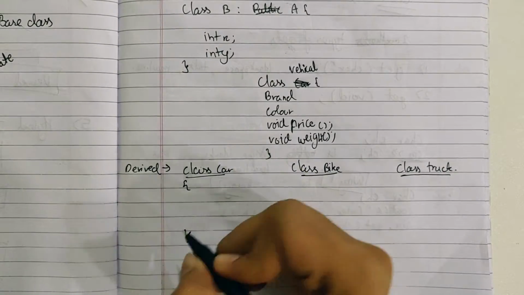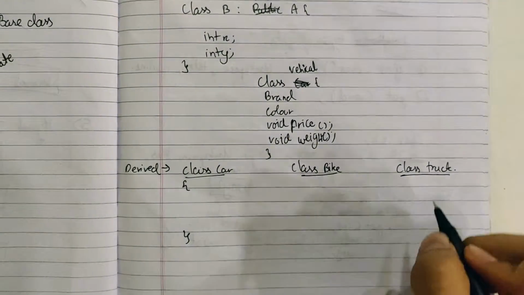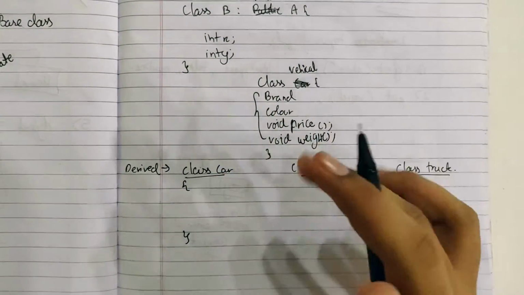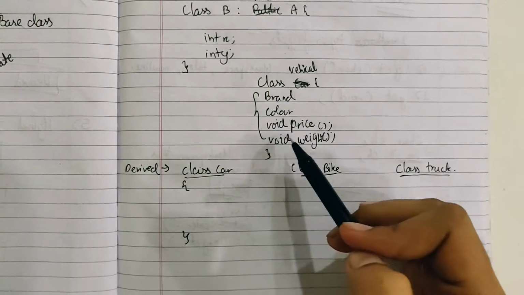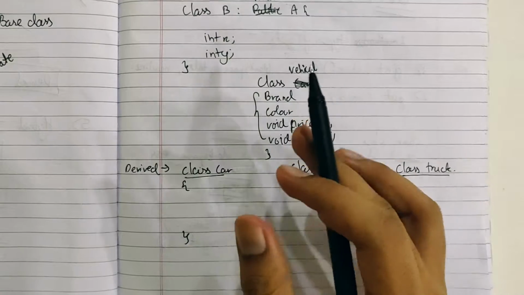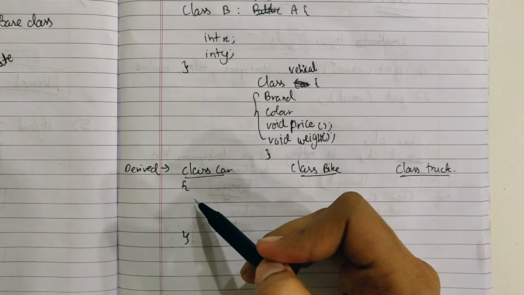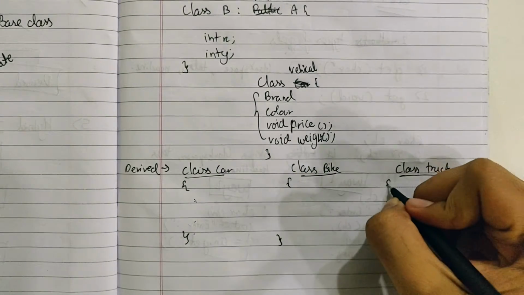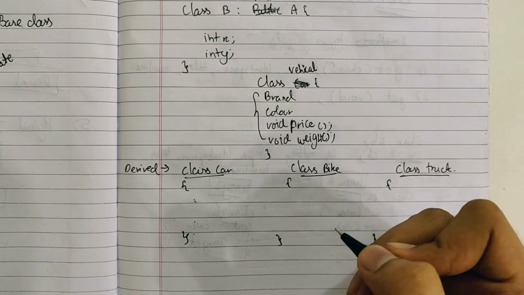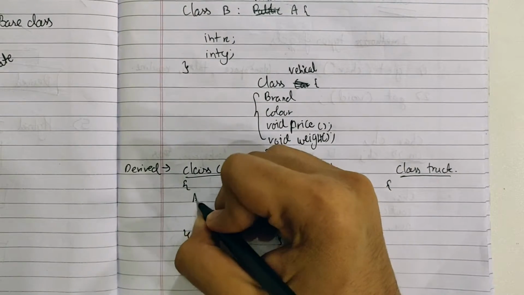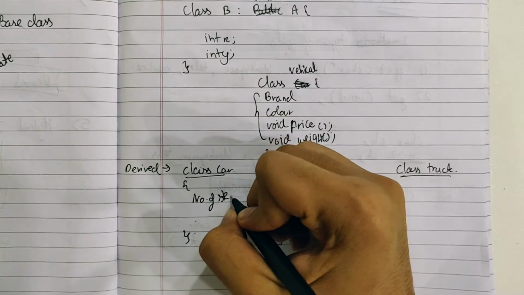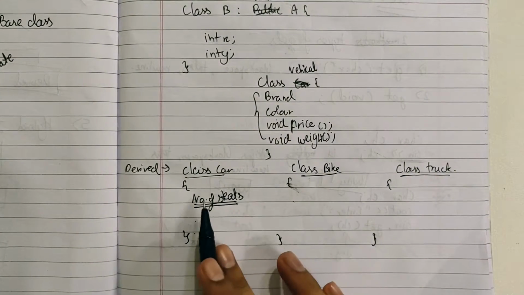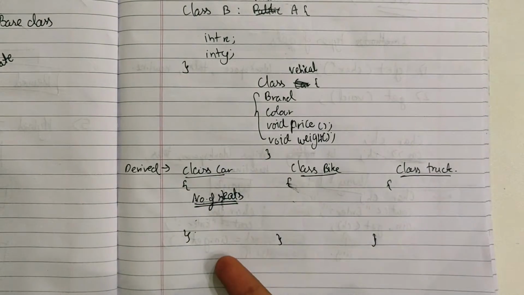So not only do these classes get all of these four, it is not visible. You just have to know that these four things were passed on to this. It will not display in the code, but the additional lines of code which you write are unique to each one of them. For example, in class car we can write number of seats, which will be unique to this. No other class has this. So number of seats is an additional unique feature of this class car.